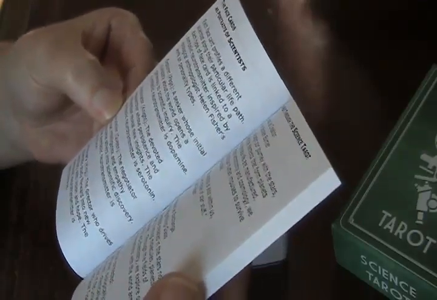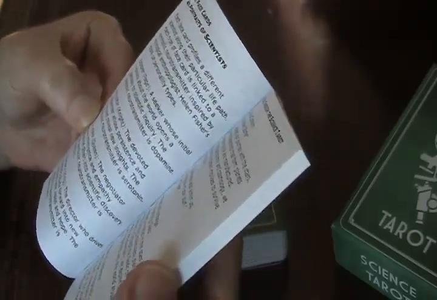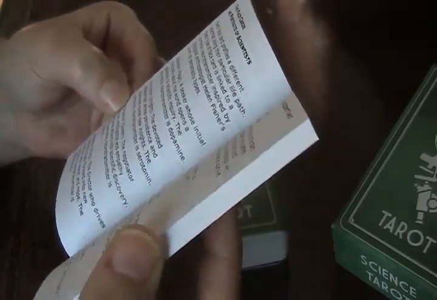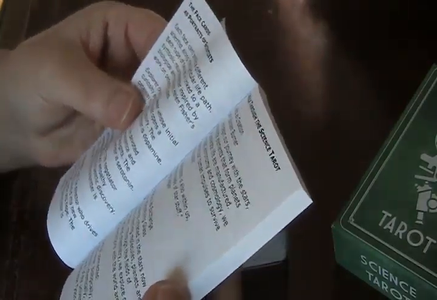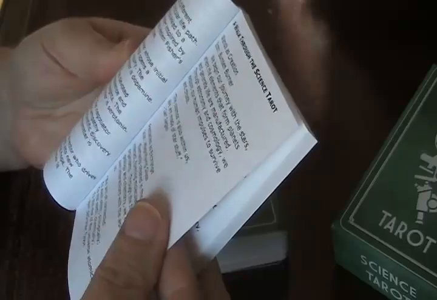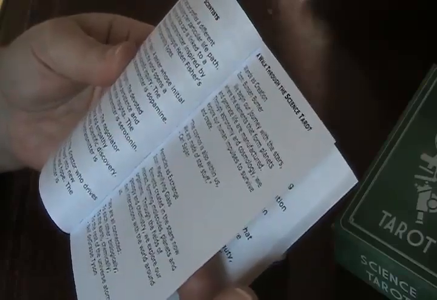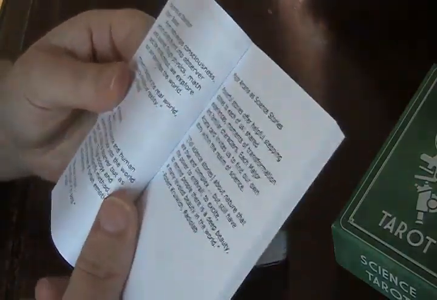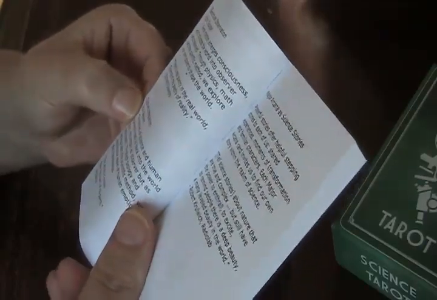The court cards are kind of like the best of the best in scientists, and they're face cards: explorers, innovators, storytellers, and visionaries. Wands, the icon is a Bunsen burner for fire. Pentacles as exchange, icon a magnifying glass. Swords as observation has a scalpel, and cups as integration has a beaker.